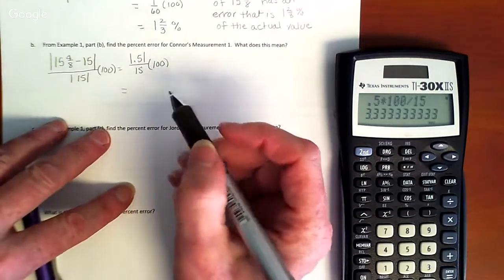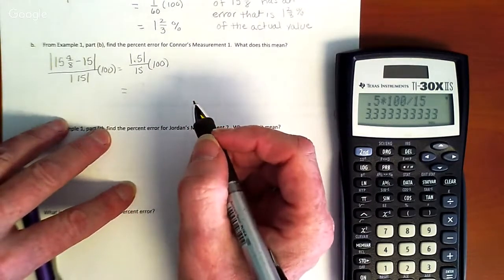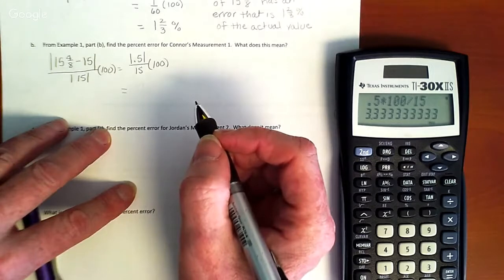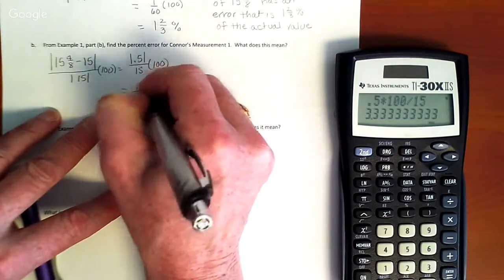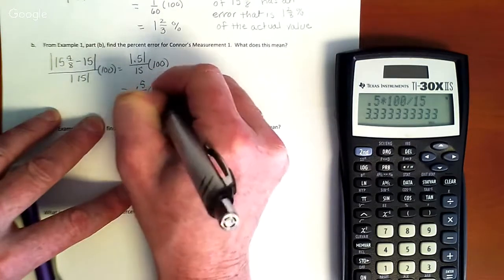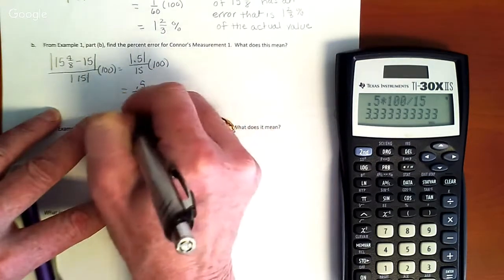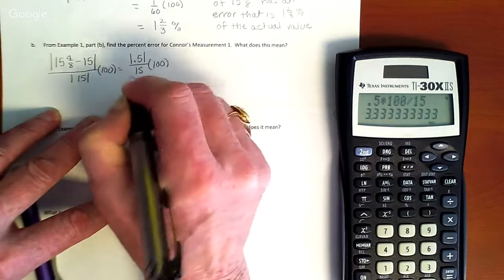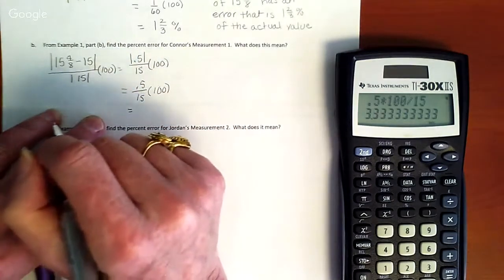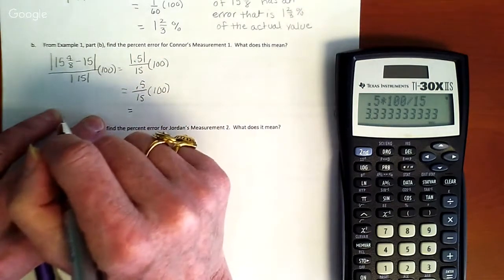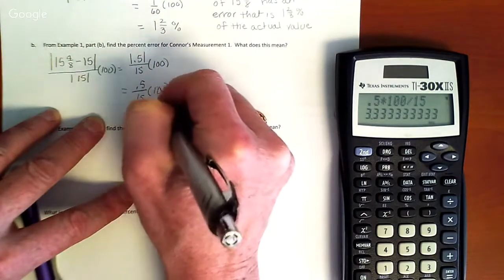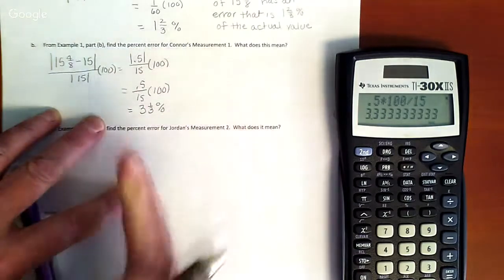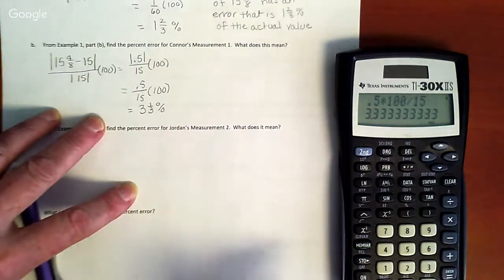You can. I wouldn't. I would just make it this way. I would multiply 0.5 over 15 times 100. That's going to give us the 3. Remember, 0.3 repeating is a fraction, ladies and gentlemen, which is 3 1/3. And this is a percent. It's percent error, remember?